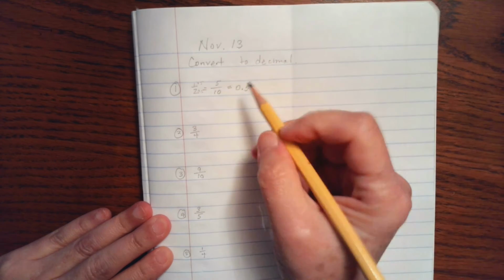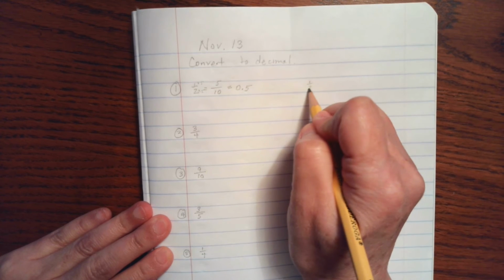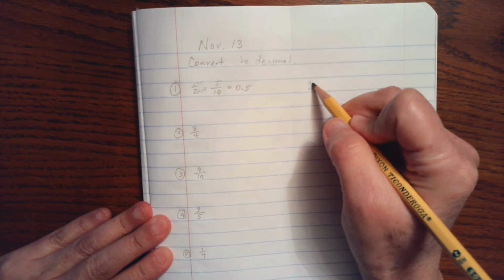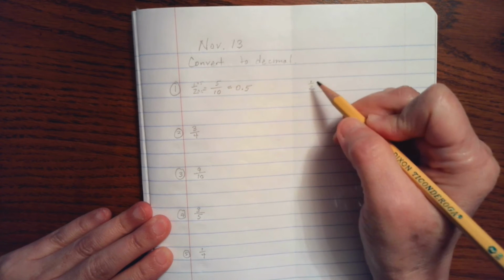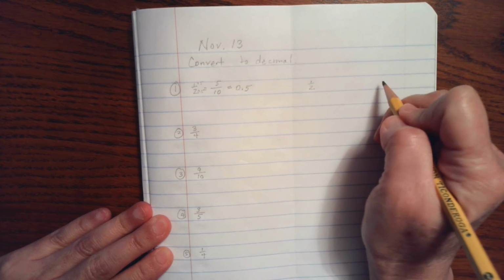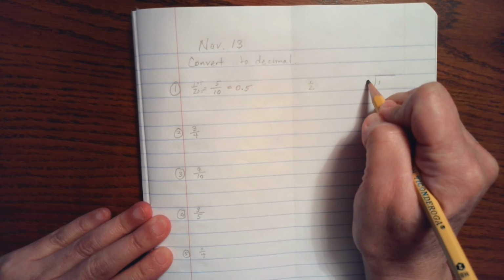There's another method to convert 1/2 to a decimal. That is doing 1 divided by 2. You always read from top to bottom, 1 divided by 2.